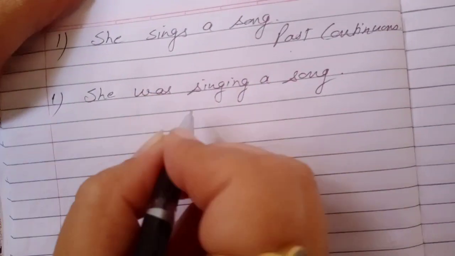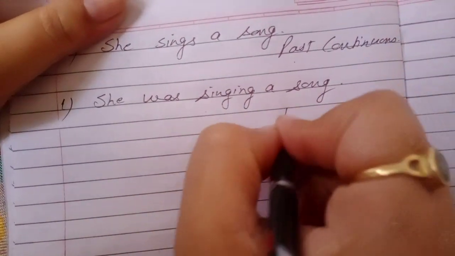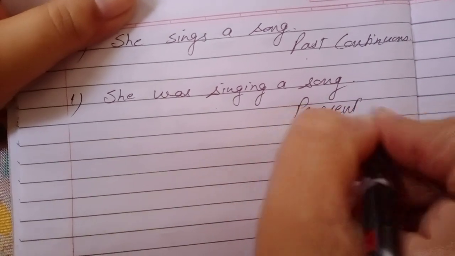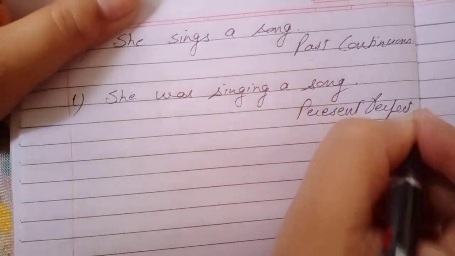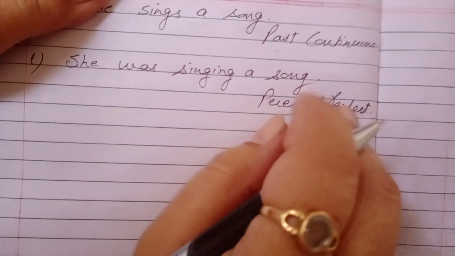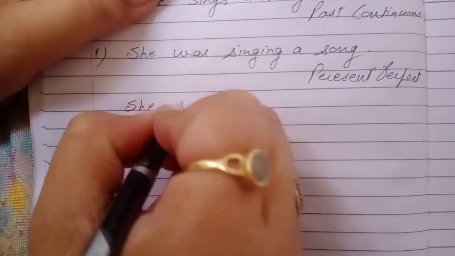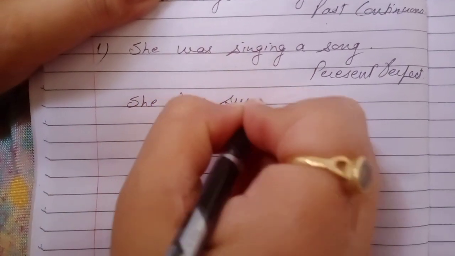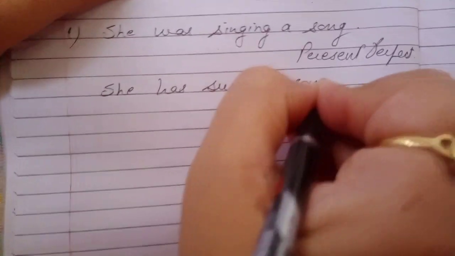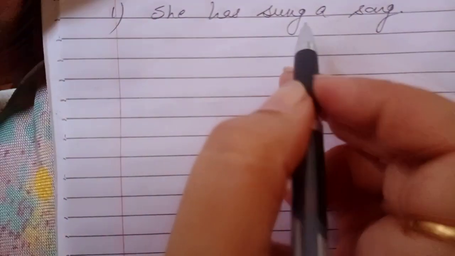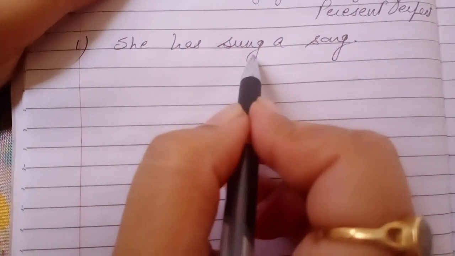Now change this sentence into present perfect. Immediately remember the rule. Present perfect is has, have plus third form of verb. She has sung a song. Change this sentence into future continuous tense.